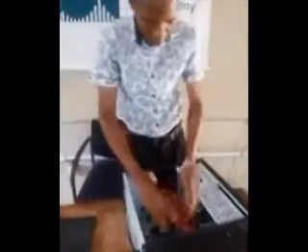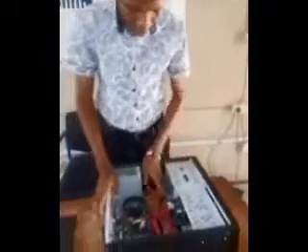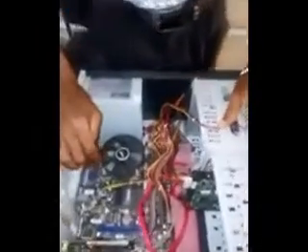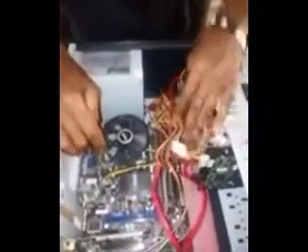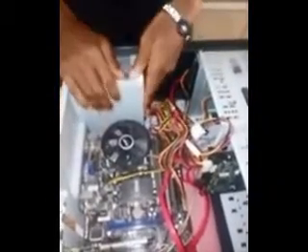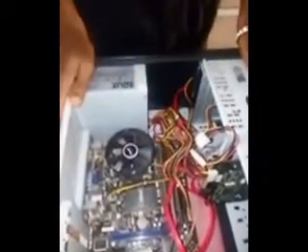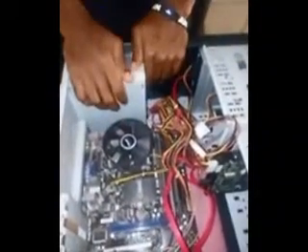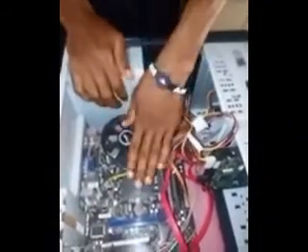These are the internal components of the desktop system unit. We have many components in it. To start with, I will start from the power supply, which is the converter of alternating current to the direct current needed by the components.